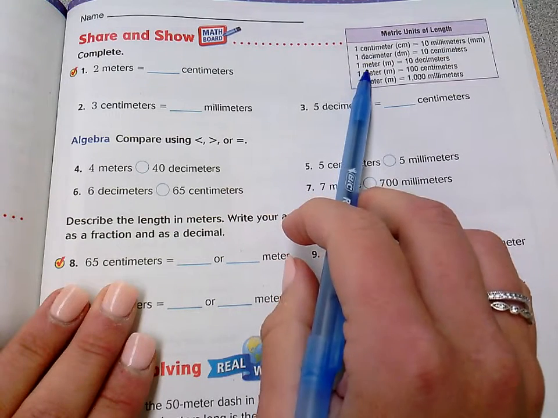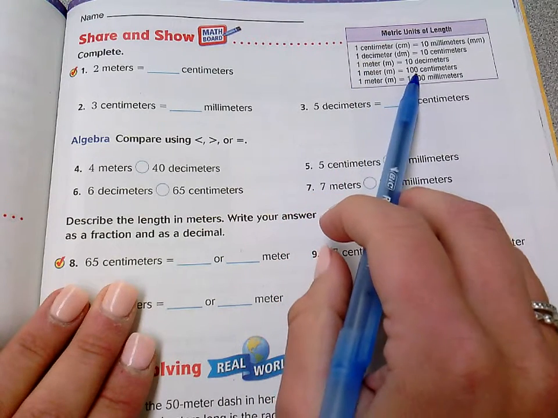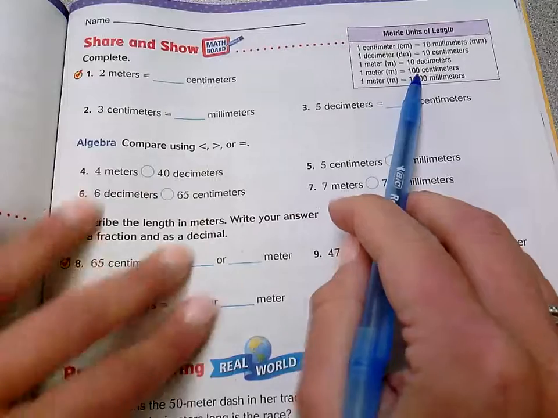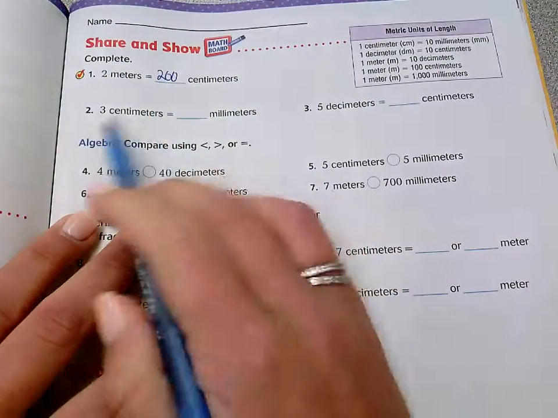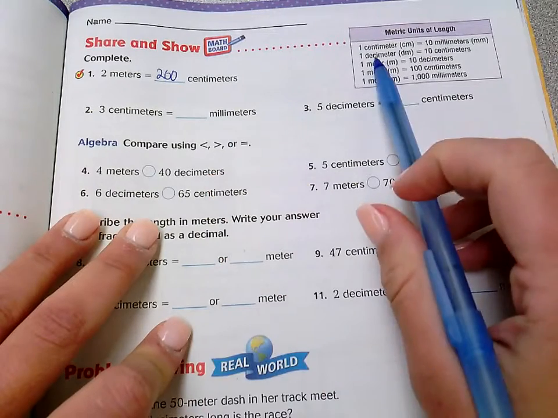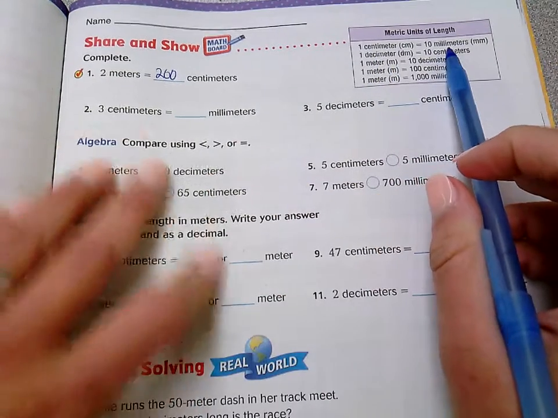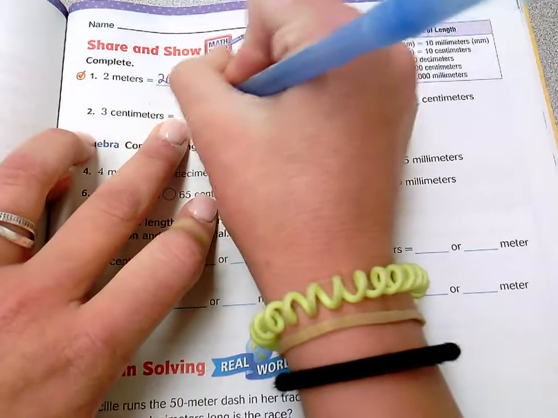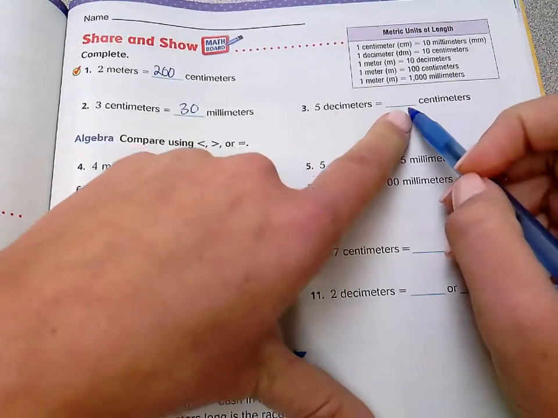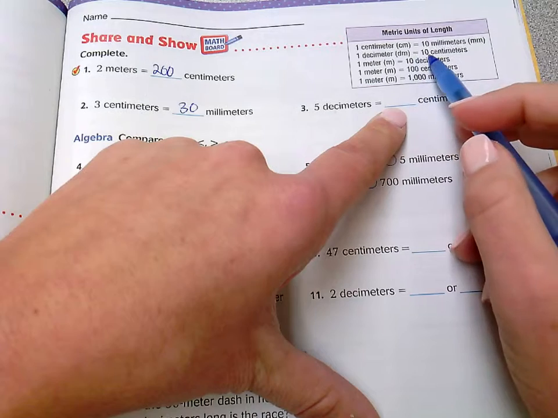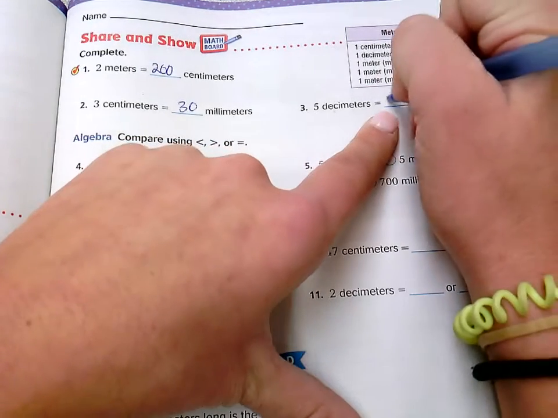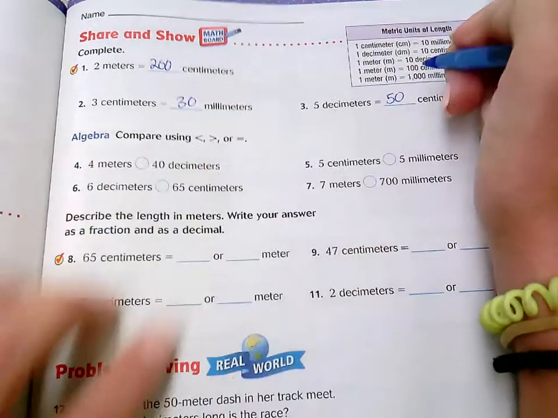So if in 1 meter there's 100 centimeters, all we need to multiply is 2 and 100 to get 200 centimeters. Centimeters to millimeters. In 1 centimeter there's 10 millimeters, so 3 times 10 would be 30. In 5 decimeters, how many centimeters? In 1 decimeter there's 10 centimeters, so 5 times 10 would be 50.